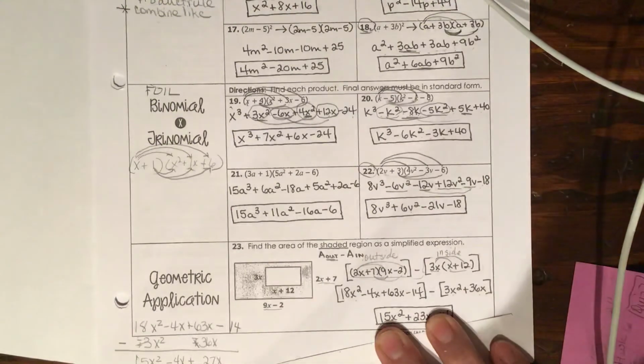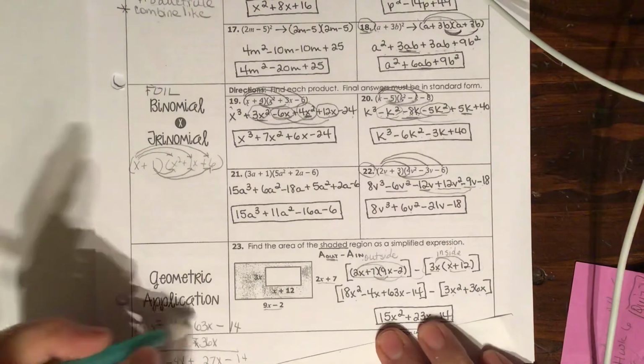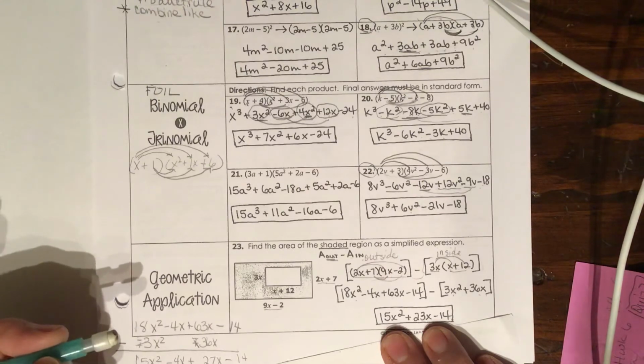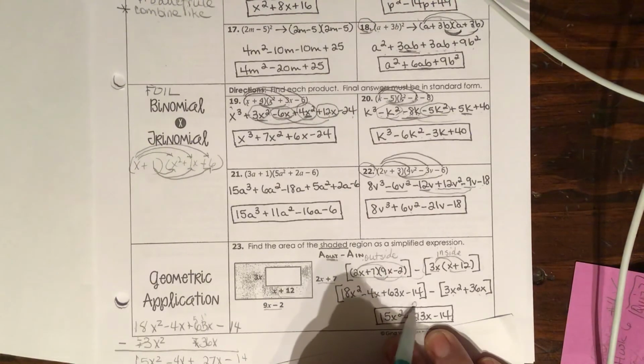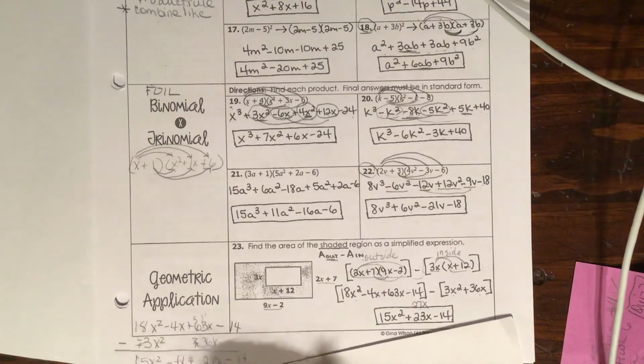27x minus 14. Oh, sorry, 23x. Where did they get that? They subtracted wrong. It's not 23x, because 63 minus 36, 6 from 13 is 7. And that became, so she got that wrong. It's 27. It's 27x minus 14.